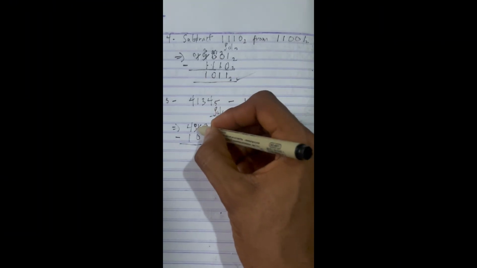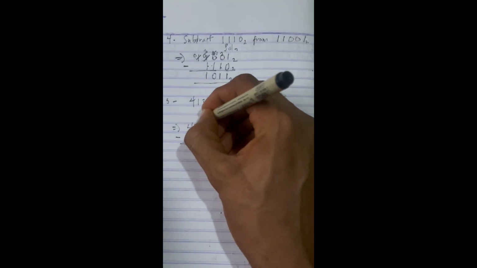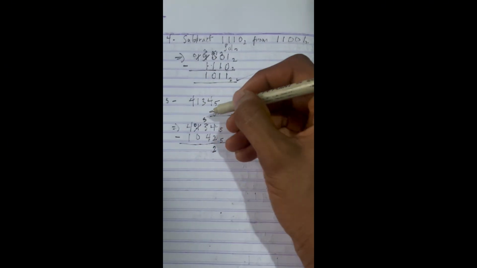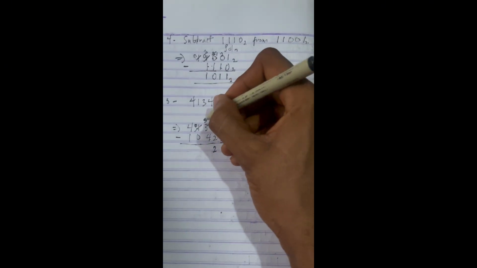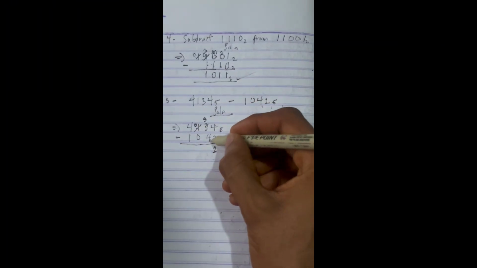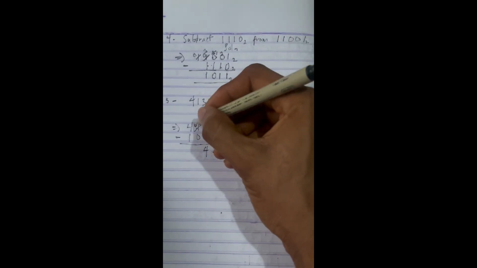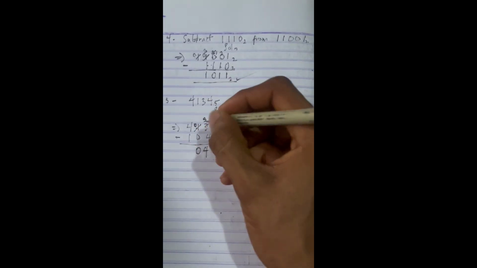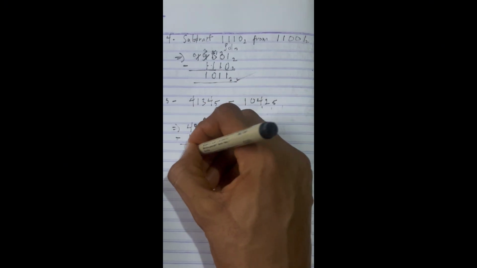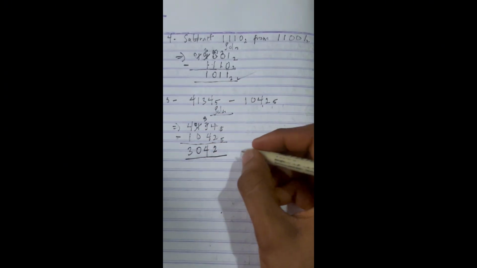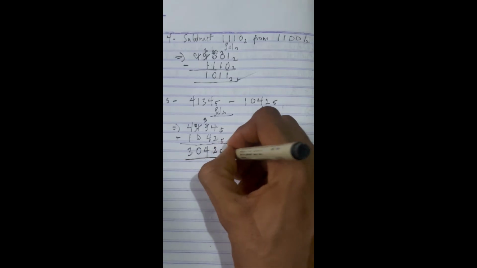Exactly. So we are taking the one you borrow to appear as the base, as 5. So what you do is you say 5 plus 3. That'll give us what? 8, right? So 8 minus 4, that'll give us 4. Good. So now 0 minus 0, that is 0. 4 minus 1, that is 3. So we have 3, 0, 4, 2 base 5. Correct. That's the answer.